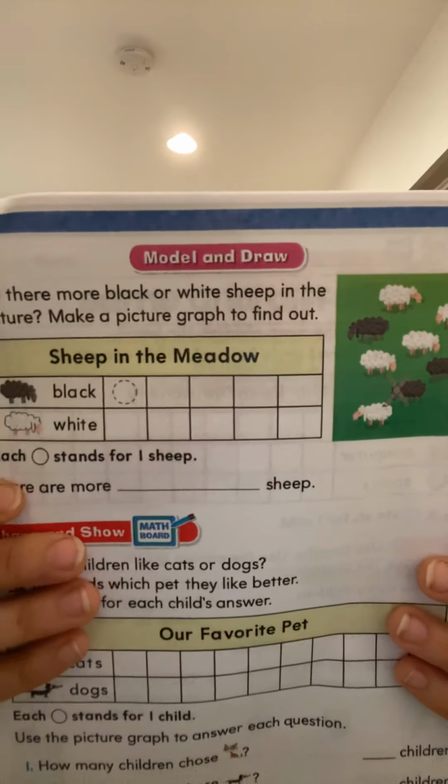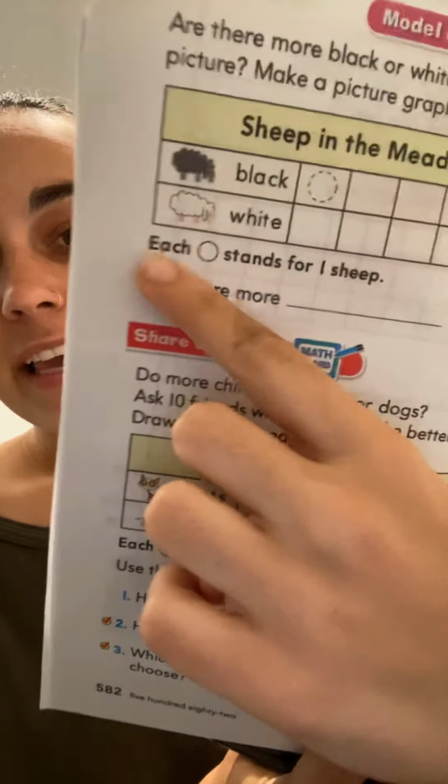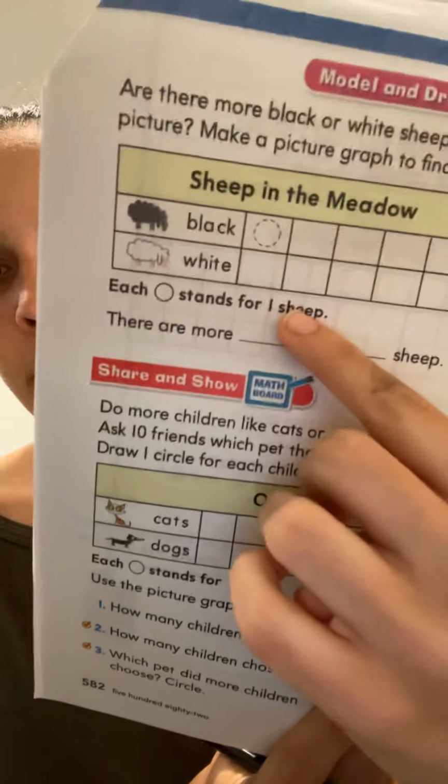I'm excited. You ready? All right. It says, there are sheep in a meadow. We got to figure out how many are black and how many are white. Now down here, this is our key, right? Each circle stands for how many? 1 sheep. So let's count how many black we have.